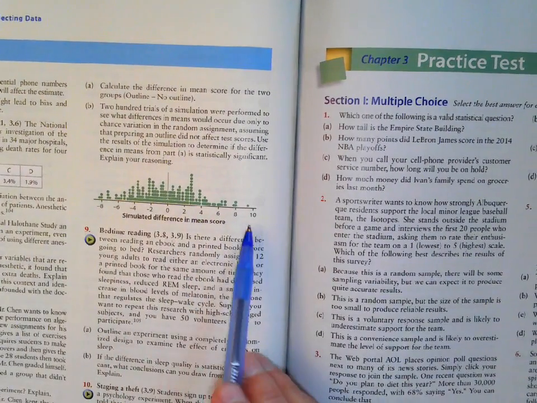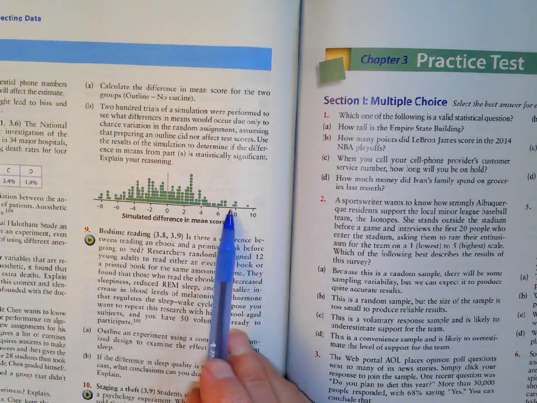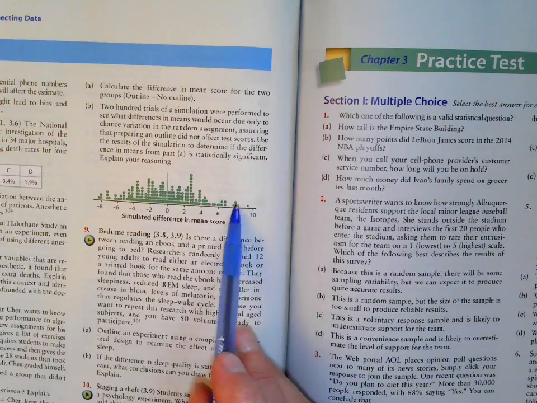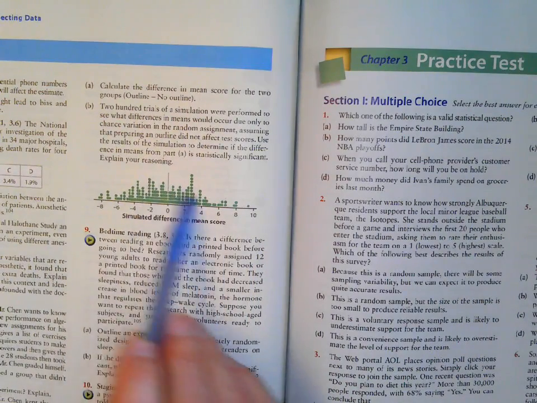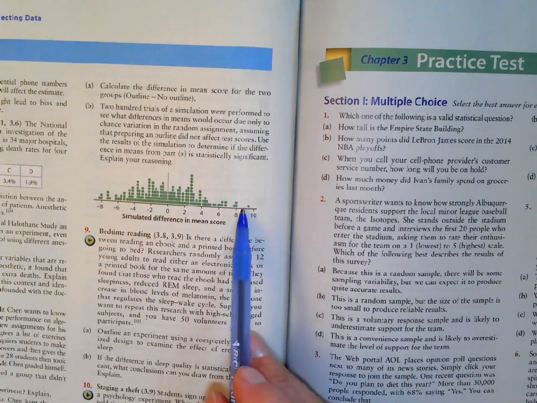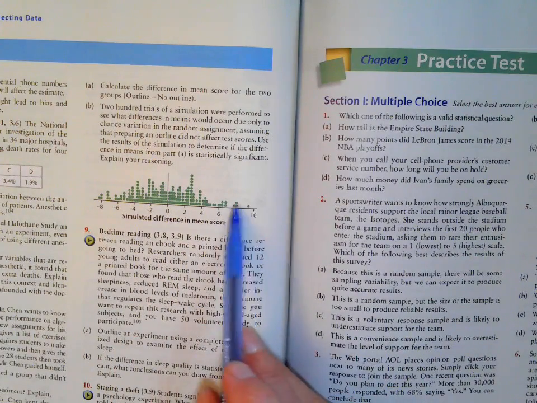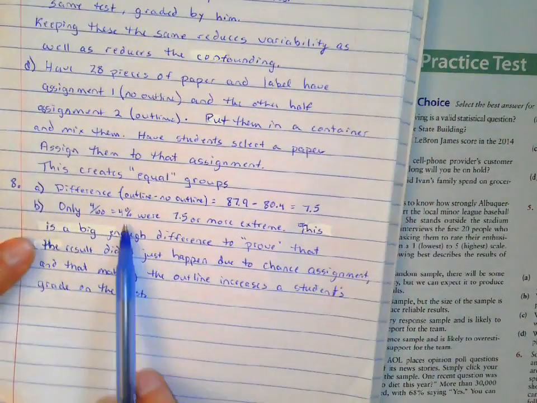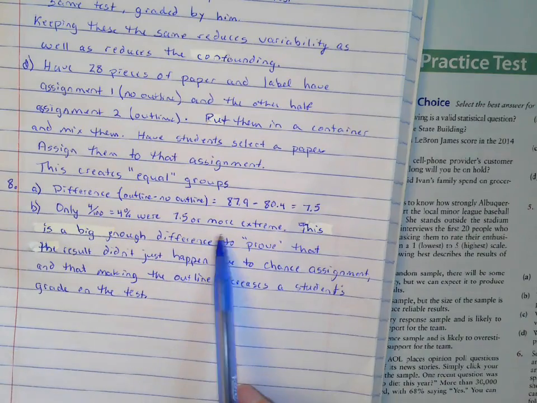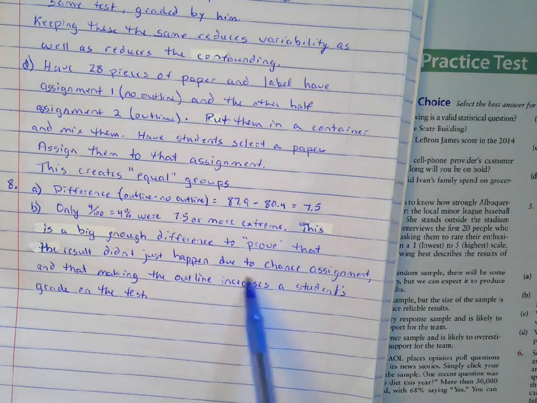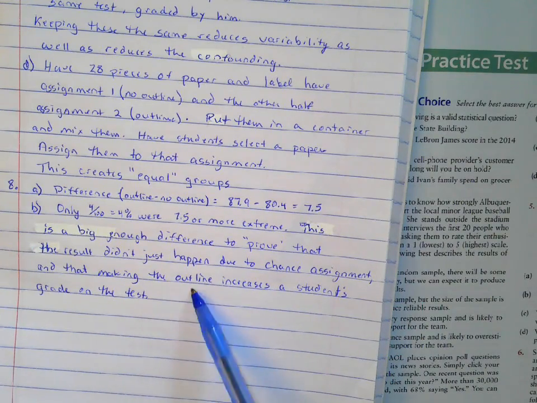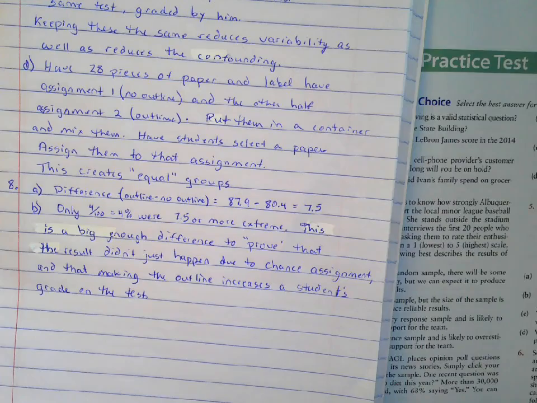Okay, 7.5 would be about right here. So it looks like there are 4 of them that are 7.5 or more extreme here. Based upon chance, if there's no difference between the test groups, we would expect some variation here, right? But if we get a difference out here, that is significant. It's not going to just happen by chance. So I wrote only 4 out of the 100, 4%, were 7.5 or more extreme. This is a big enough difference to prove that the results didn't just happen by chance assignment, but that making the outline increases a student's grade on the tests.